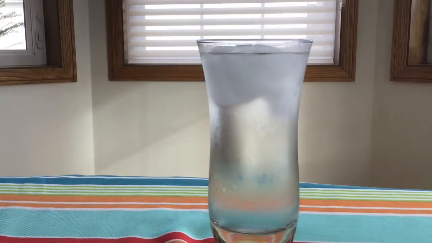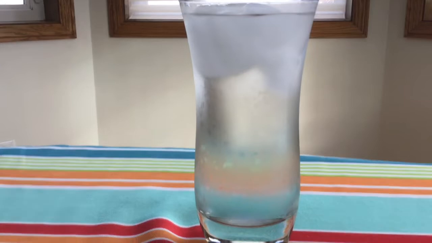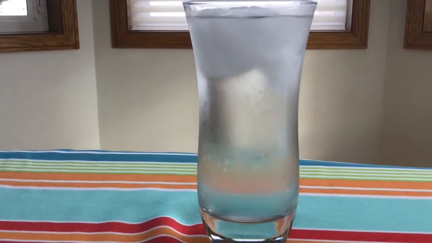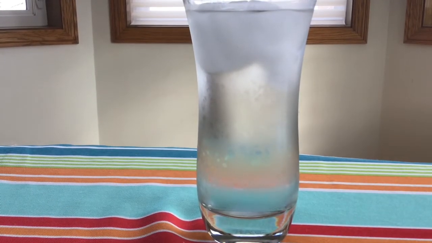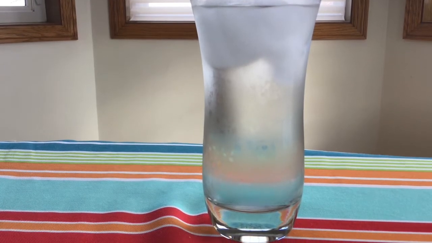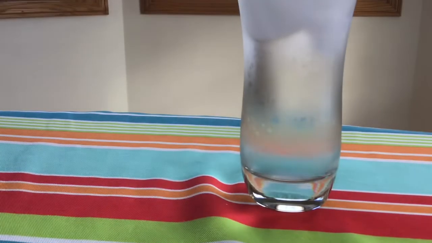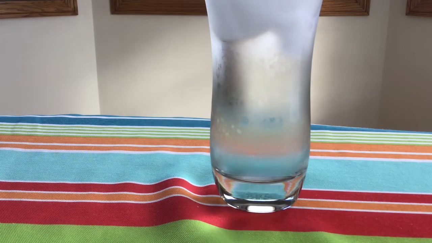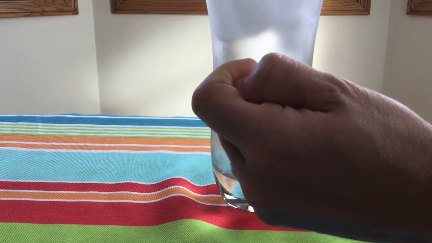All right, we're back. It's been a little over 5 minutes. If we look at our glass container, you can see it's changed quite a bit. You can see you can't see through it anymore. So there's something that's formed on the outside of the glass. And so what I'm going to do is I'm going to take a Q-tip and see if we can determine what that is. So I'm going to try to write a letter here.